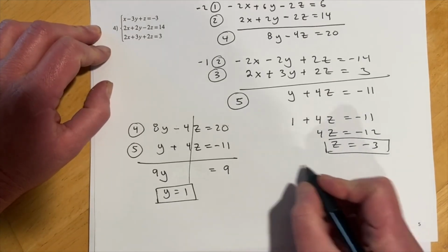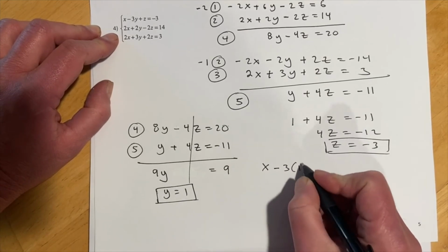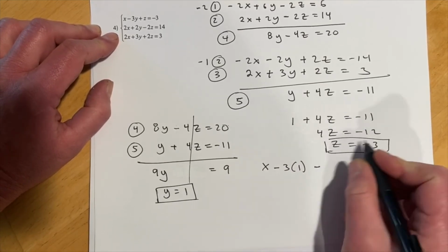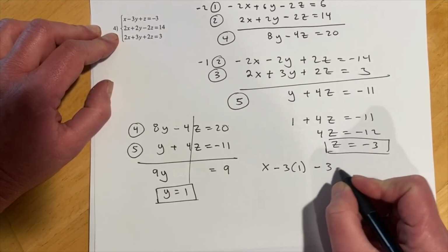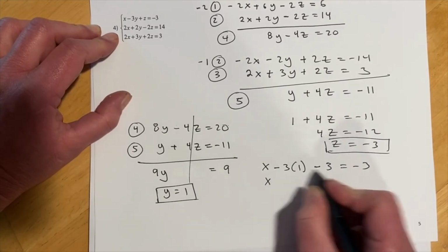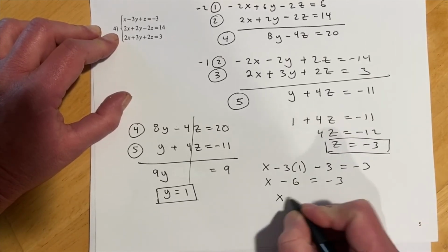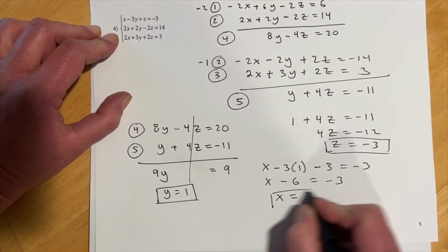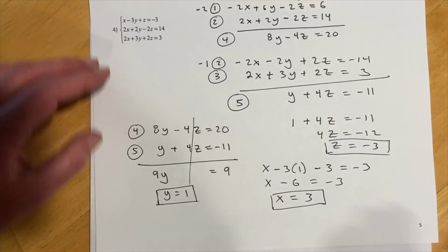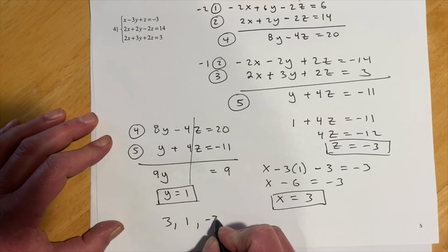So this will be x minus 3 times y, which is 1, plus or minus 3. So we'll call that minus 3, negative 3. So x, that will be minus 6 equals minus 3, add it over, and x equals 3. So our solution set is 3, 1, and negative 3.